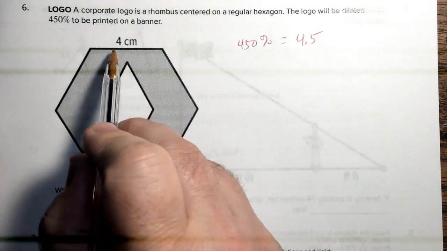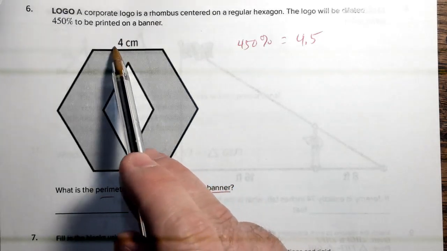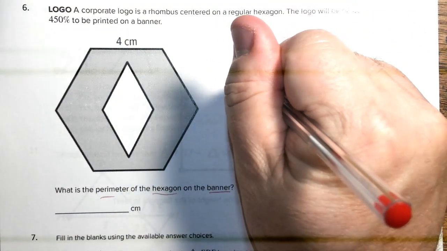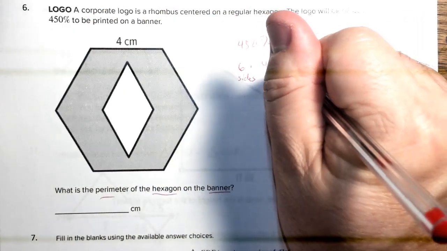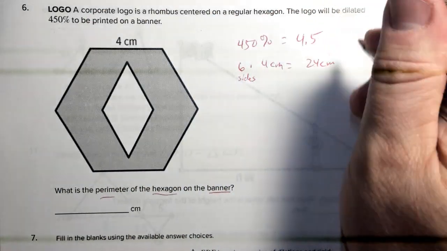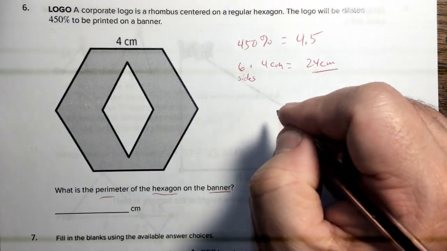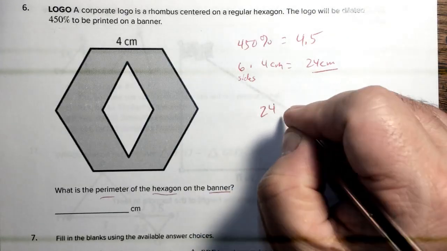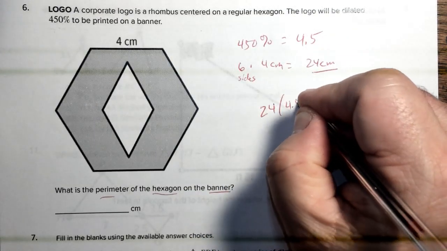So we're going to say these sides are all congruent. So we have 6 sides times 4 centimeters, because they're all 4 centimeters, means the perimeter of the logo is 24. So now to get the banner, it's going to be that perimeter times the dilation, 4.5, 450%.